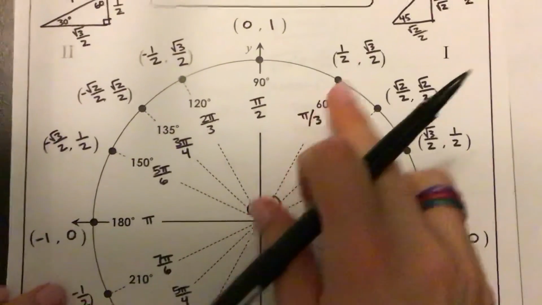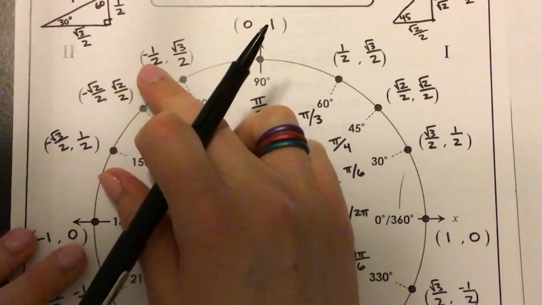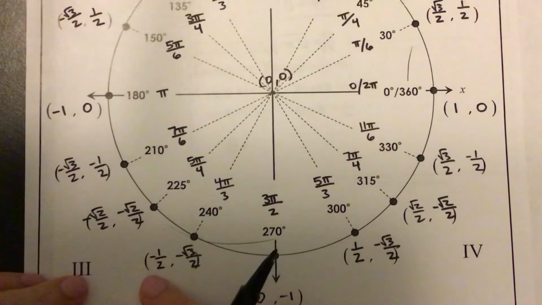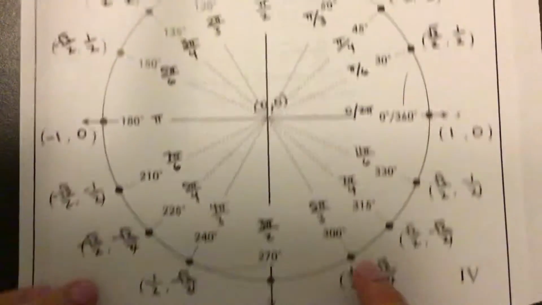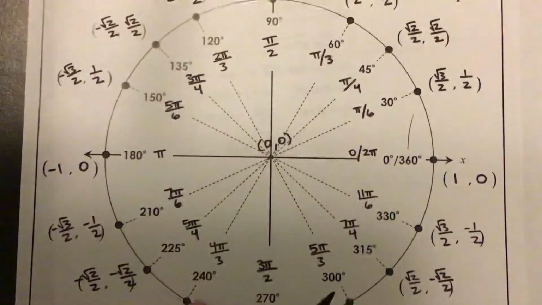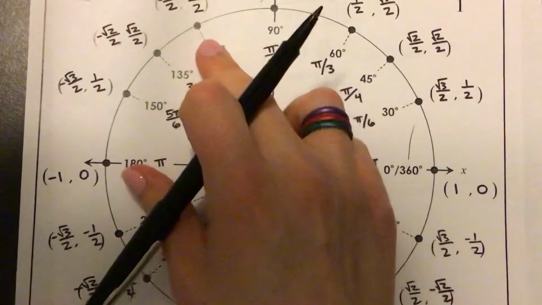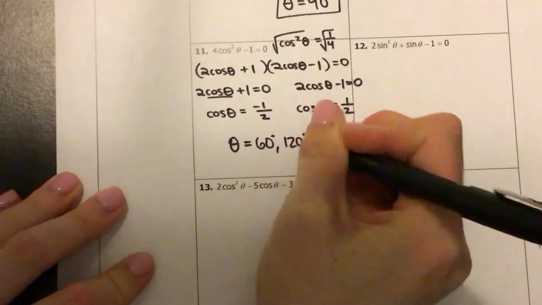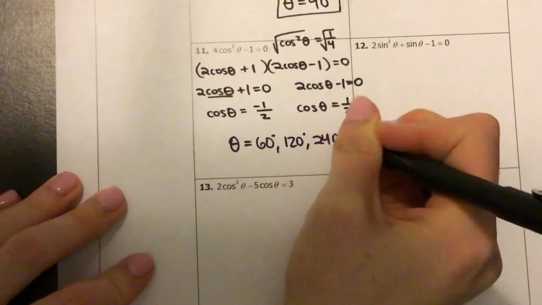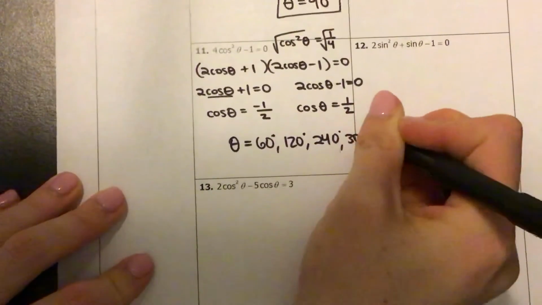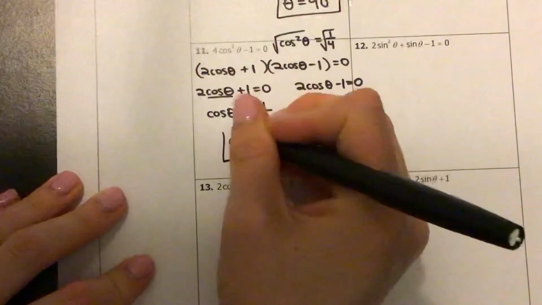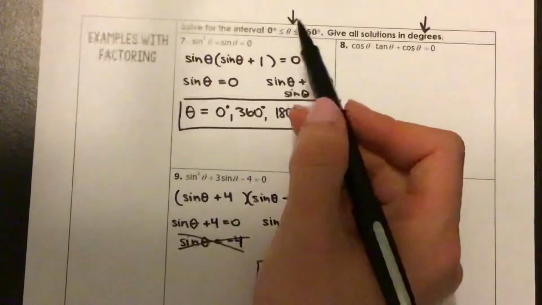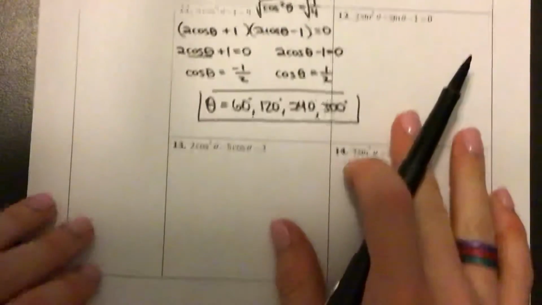So that's 60 degrees. And then you have a negative 1/2 here, a negative 1/2 here, a positive 1/2 here. So all of those that have 60 as their reference angle. So 60, 120, 240, 300. Okay, so 4 different possibilities for that one as well. And again, we're not worried about anything extraneous because they use the whole unit circle as our domain.